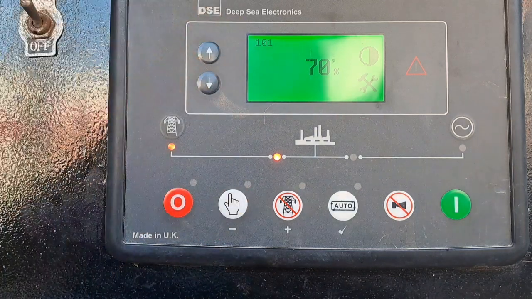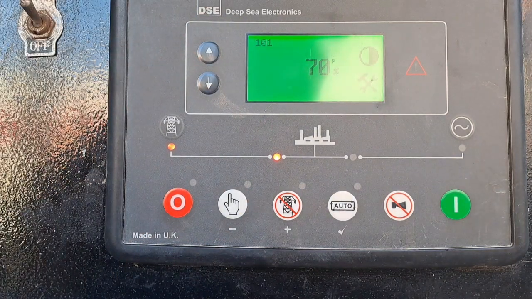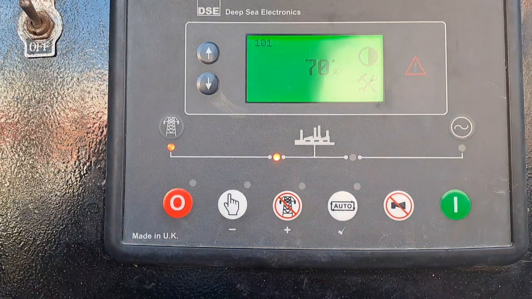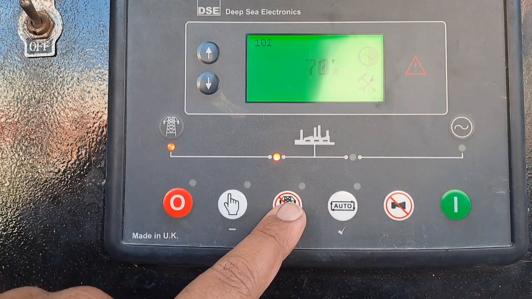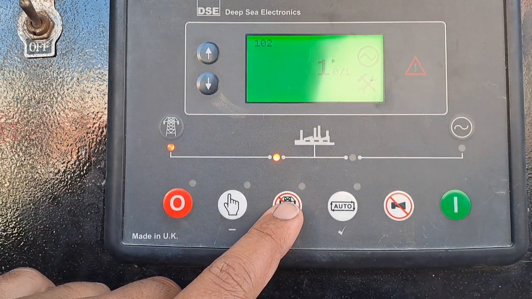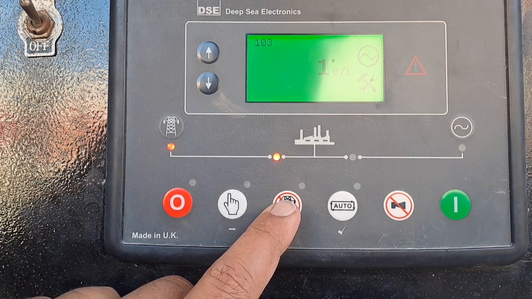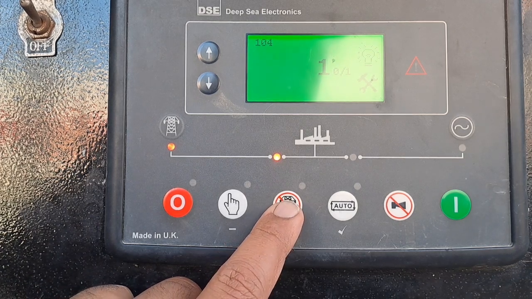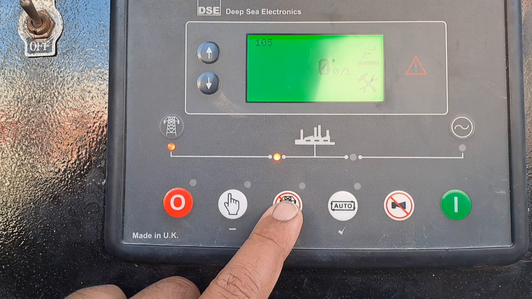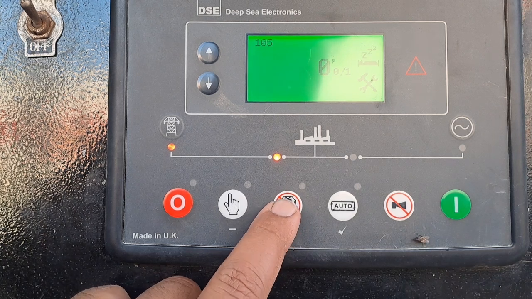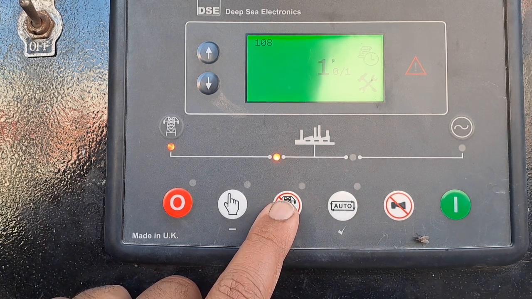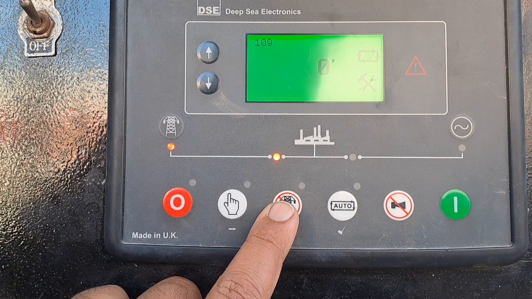Here this 101 is contrast, and the next one is fast loading enable, all warning latch, lamp test at the start, power save mode, event log, power to the mode.